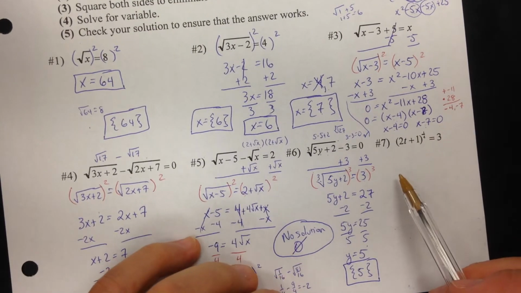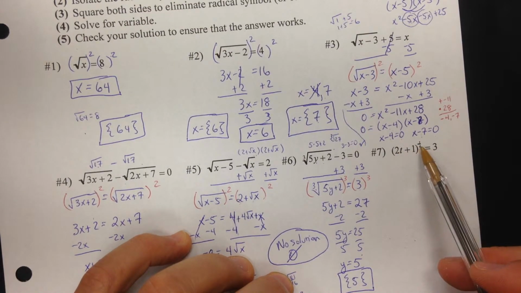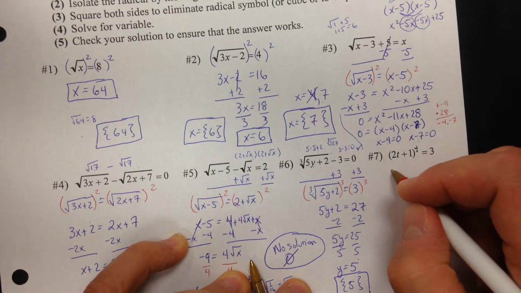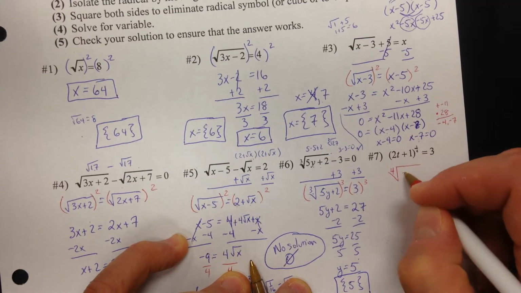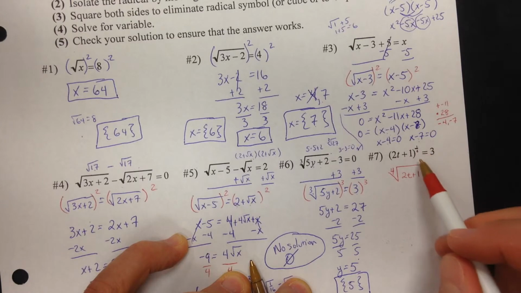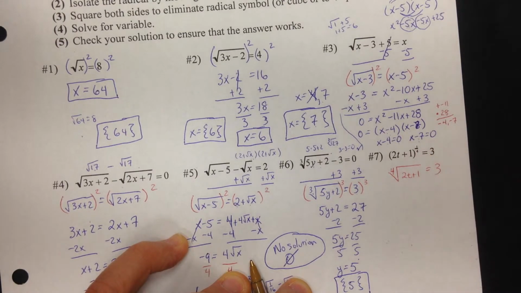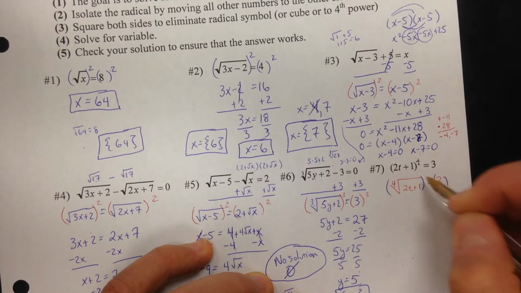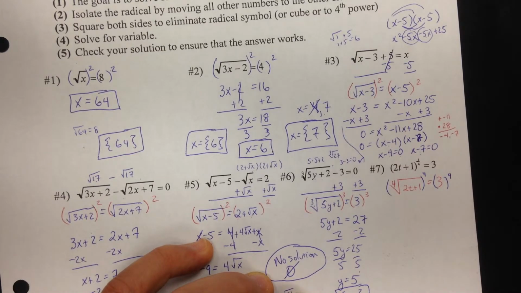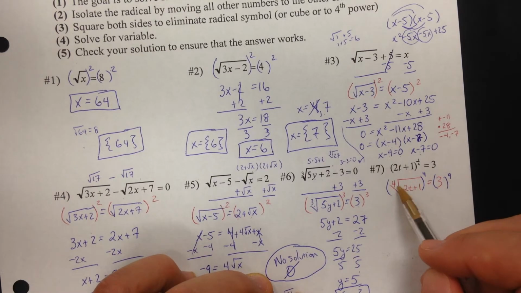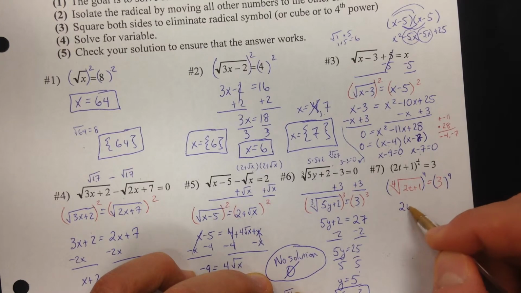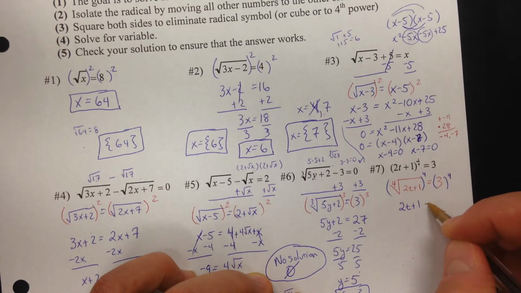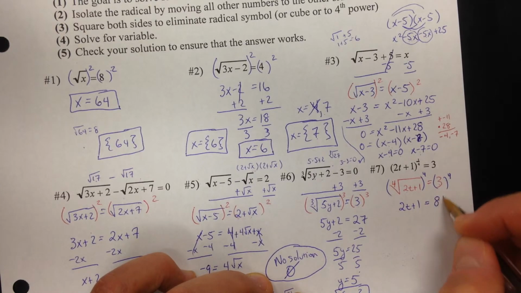And then the last one here, number 7. 2t plus 1 raised to the 1/4 power equals 3. The 1/4 power is the same thing as the fourth root of 2t plus 1 to the first. We can write that as a radical. And okay, so how do we undo a fourth root? We're going to take both sides and raise it to the fourth power. So what happens here, the fourth root of something to the fourth, all that leaves you is the something that's underneath the radical symbol, 2t plus 1, equals 3 times 3 times 3 times 3, which is 81.